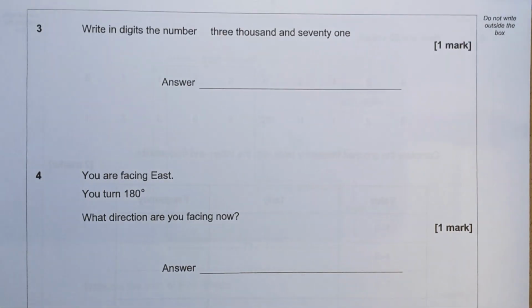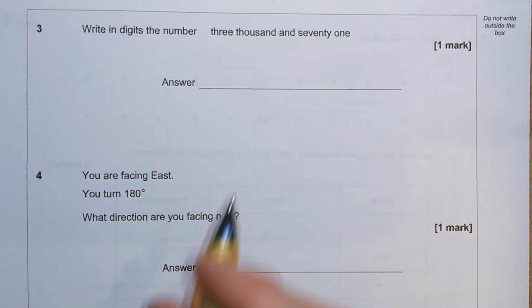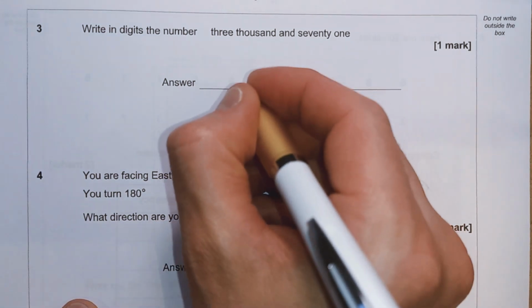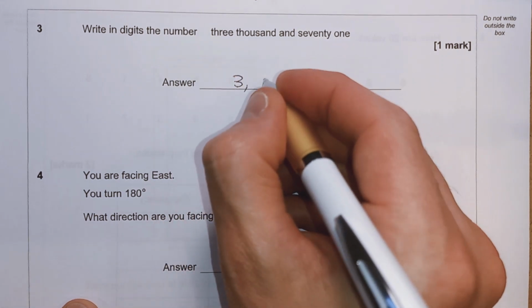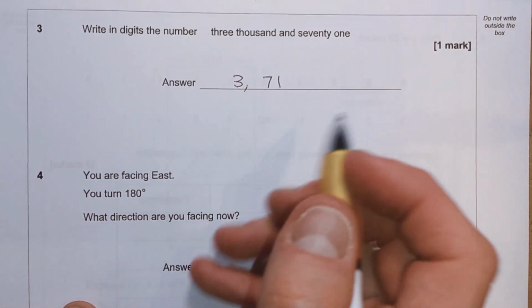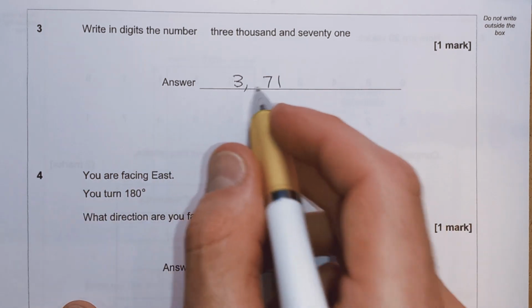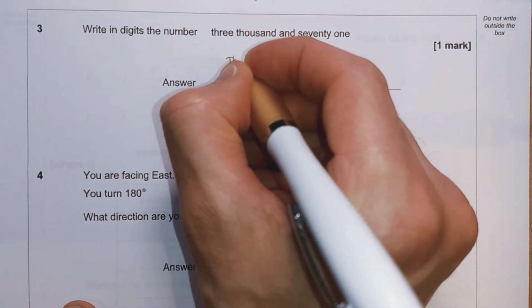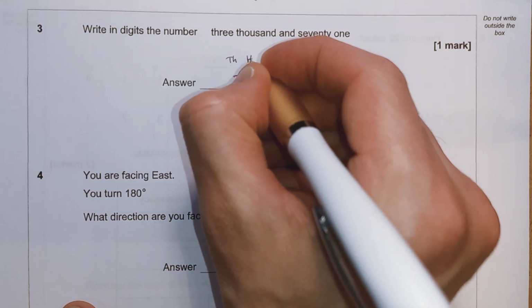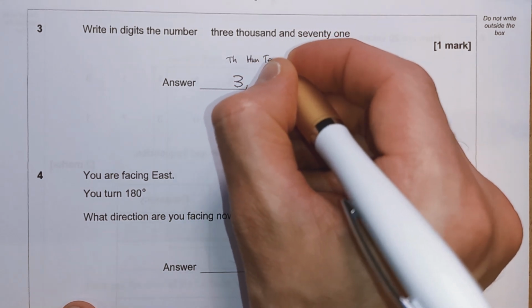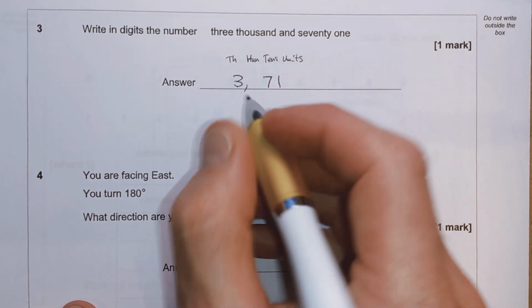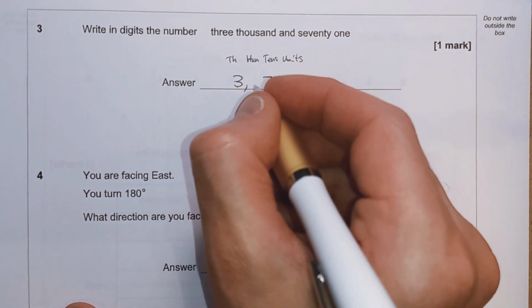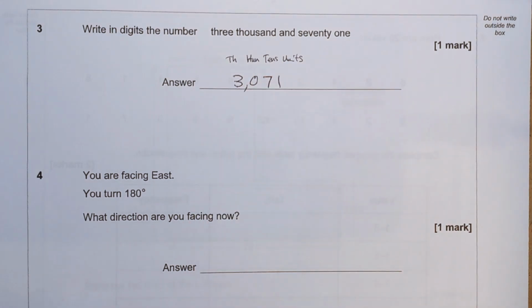Question 3. Write in digits the number 3071. Right, so now you might think 3071, but that doesn't look quite right. But then if you think about what each of the digits represents, we've got thousands, then hundreds, then tens, and then units or ones. Well, we haven't got any hundreds. We can't just leave it blank, so we need to put a 0 in there because we haven't been told about any hundreds.